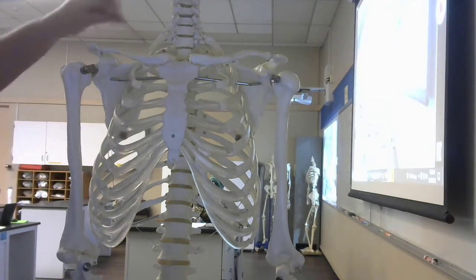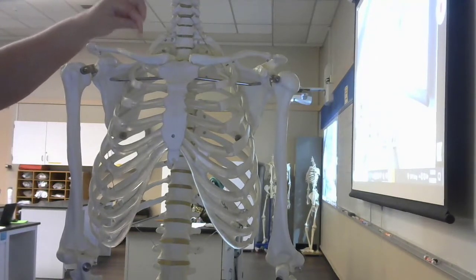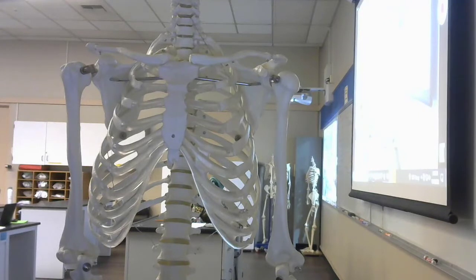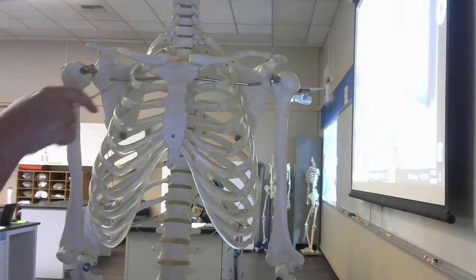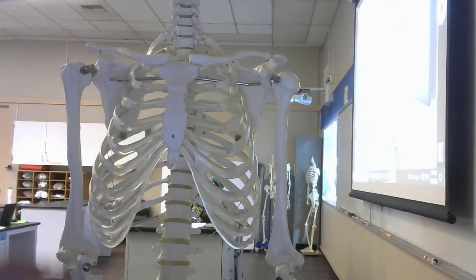So the first rib is kind of hiding, so don't forget about this first rib here. Okay, it's kind of hiding back here. We have 12 ribs. Okay, some people have one more or one less. It's not completely uncommon. But in our models, we've got 12 sets, 12 on each side, and they're numbered like the vertebrae. They start with number 1, 2, 3, 4, 5, 6, 7, 8, 9, 10, 11, 12.